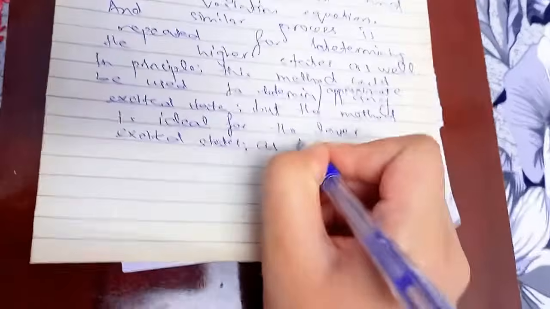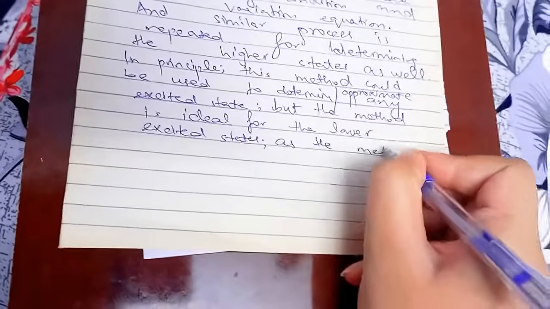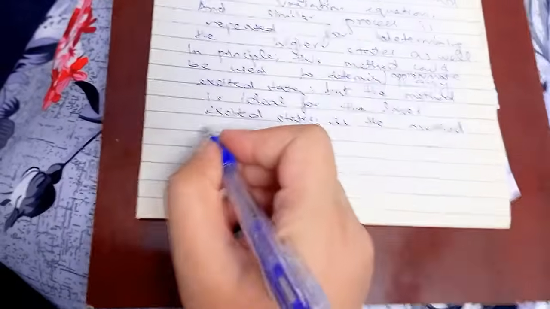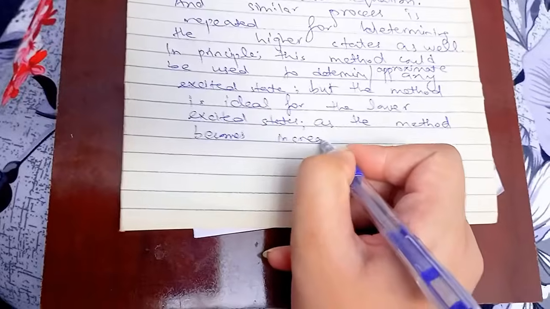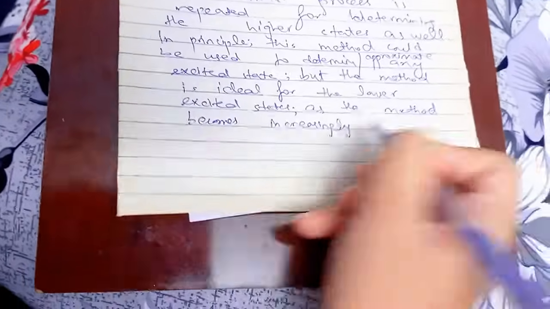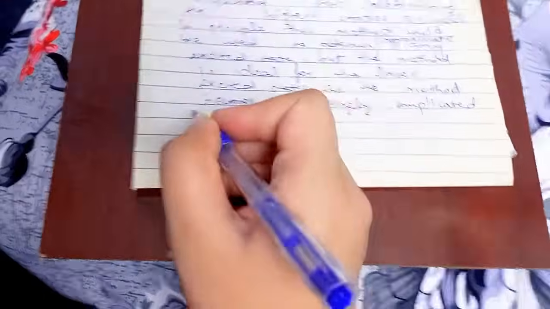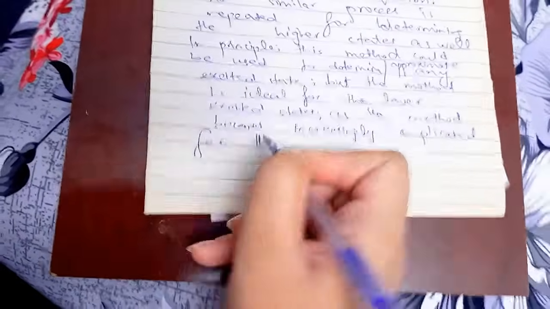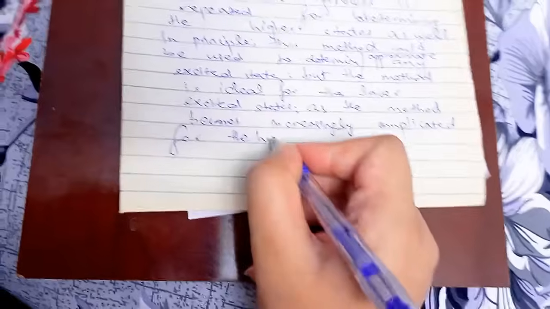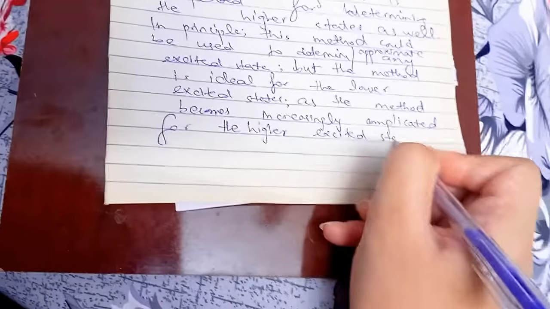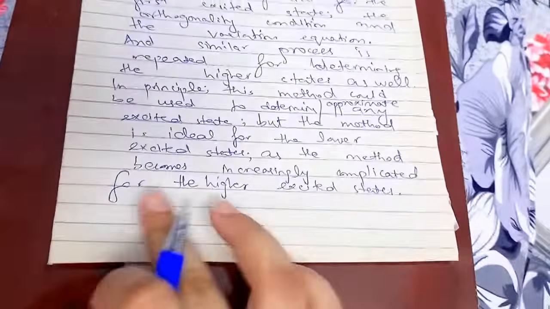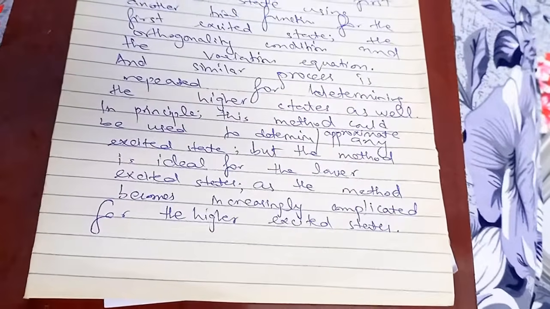As the method becomes increasingly complicated for the higher excited states. Why does the method become increasingly complicated?